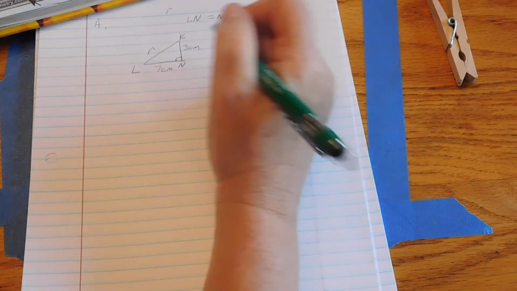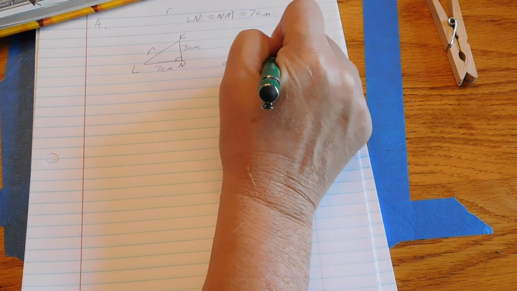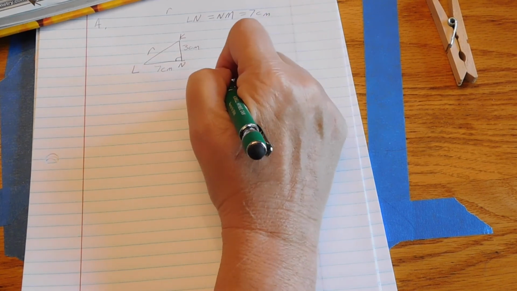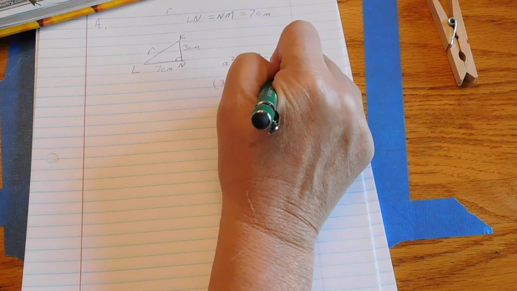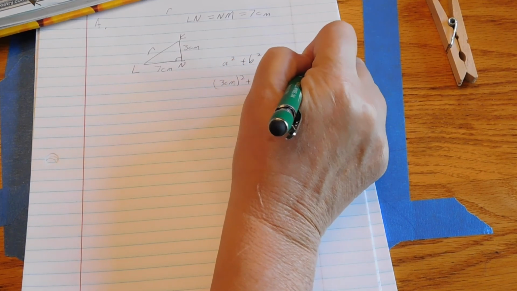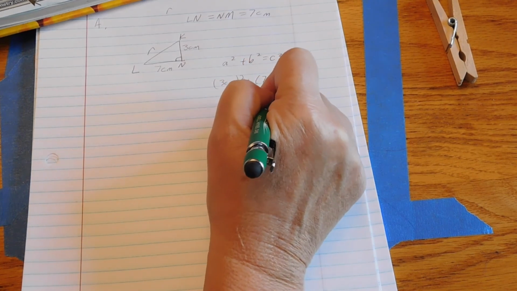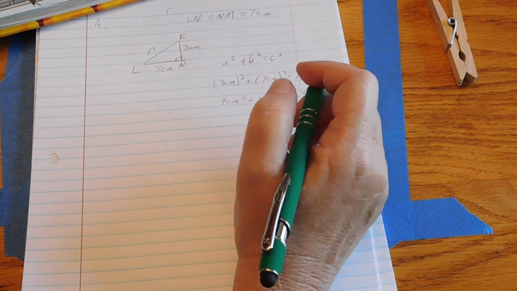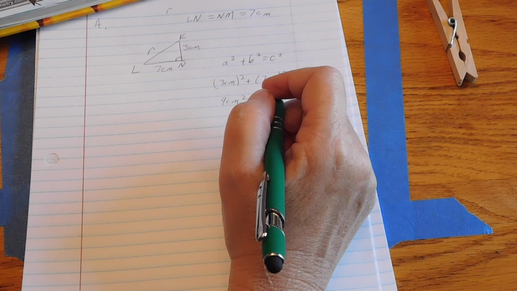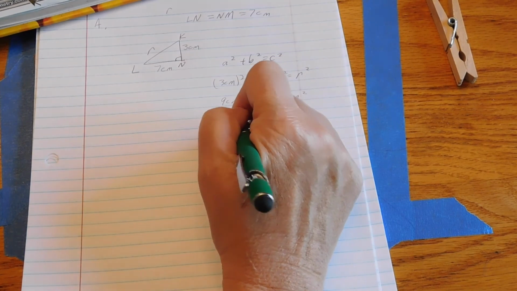And now, crazy easy, Pythagorean theorem, we've done it a million times. A squared plus b squared equals c squared. 3 centimeters squared plus 7 centimeters squared equals r squared. 9 centimeters squared plus 49 centimeters squared equals r squared. Can't do that in my head. 58 centimeters squared.